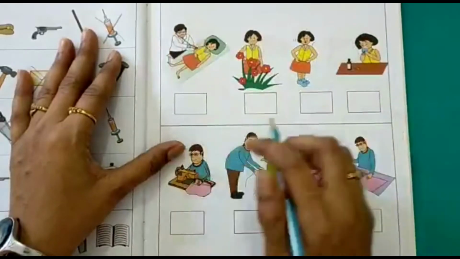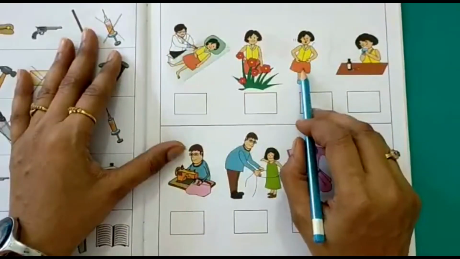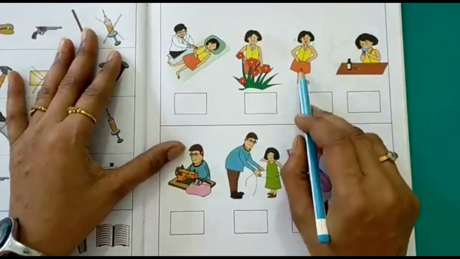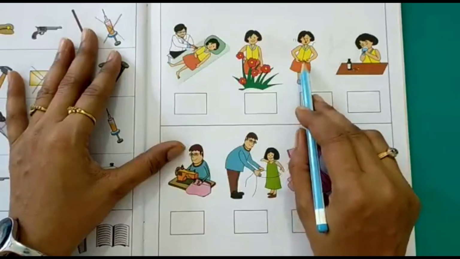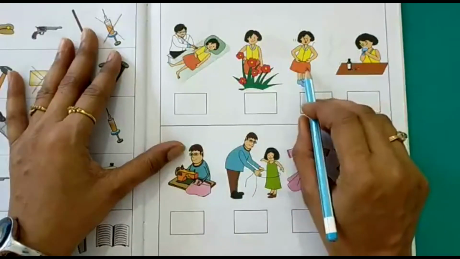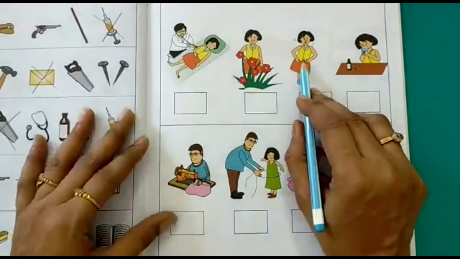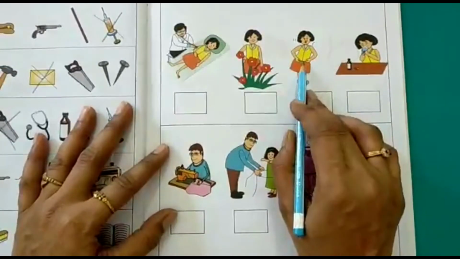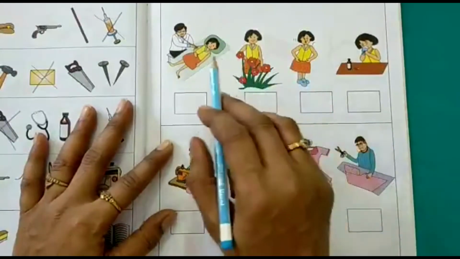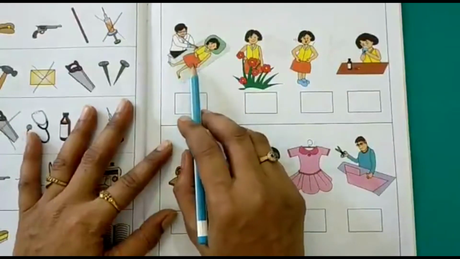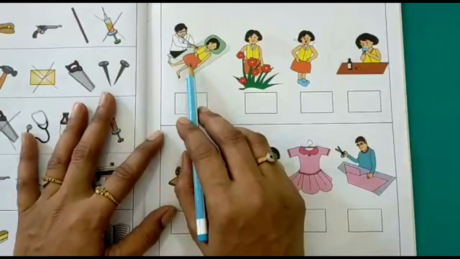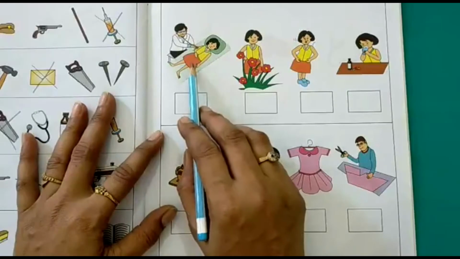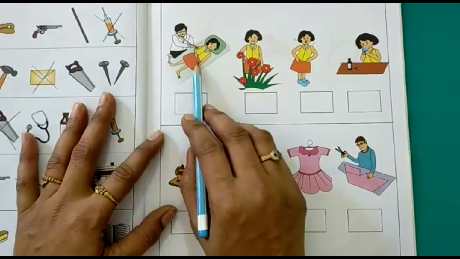What do you see? This girl over here is crying. She's in pain. She has got a pain in her stomach. So she is holding her stomach and she is crying. And then what will she do? She will obviously go to the doctor to check. The doctor will check and tell her why has she got pain in her stomach, right?